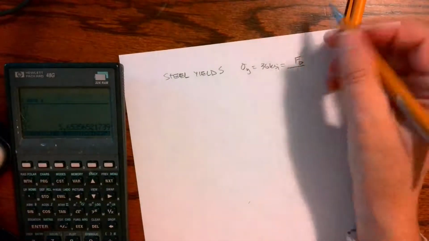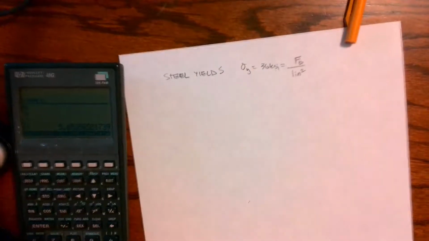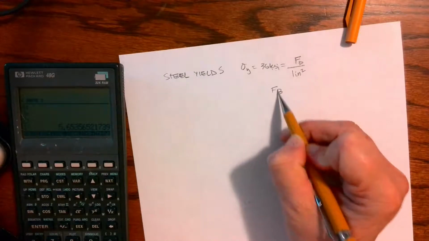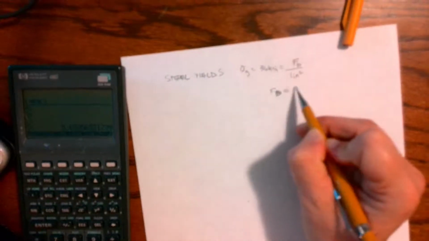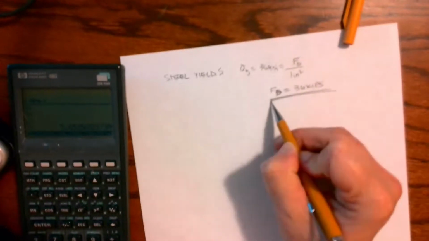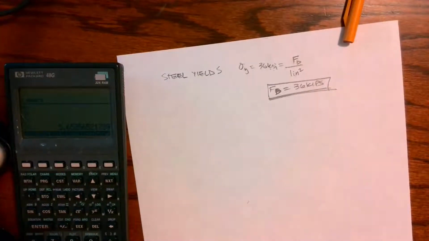And I know that the area was 1 inch squared. It gave it to me as a cable. So when I multiply this across, the force in D can only be 36 kips. That's it, not that other value we calculated. We have yielding, and it can only be 36 kips.